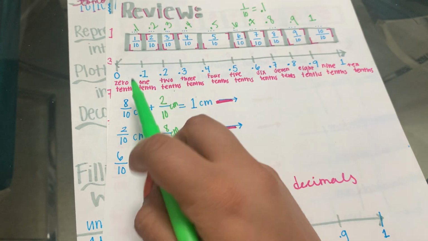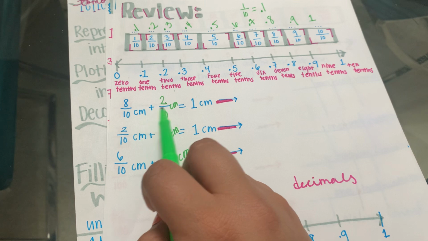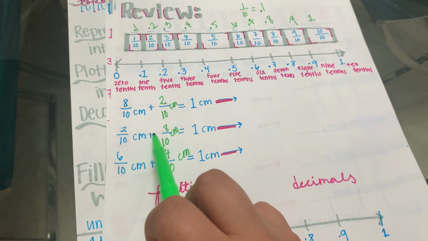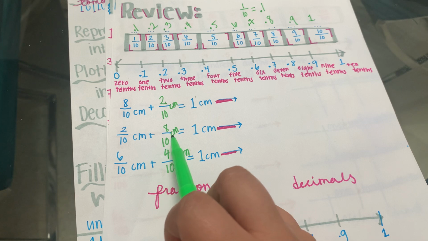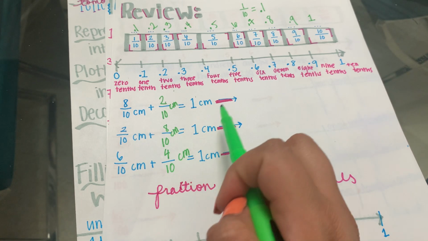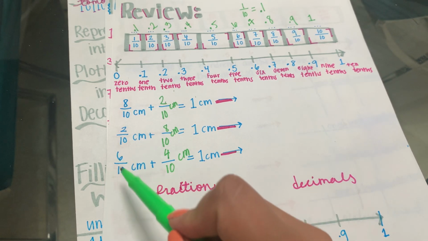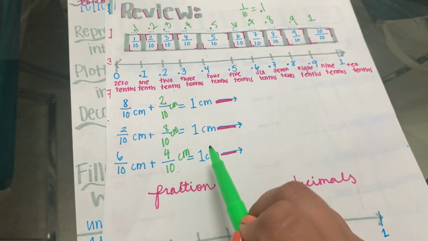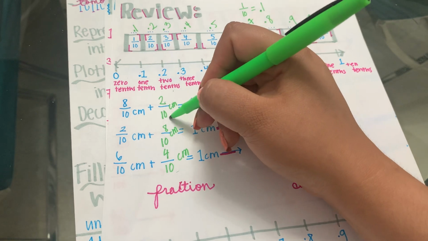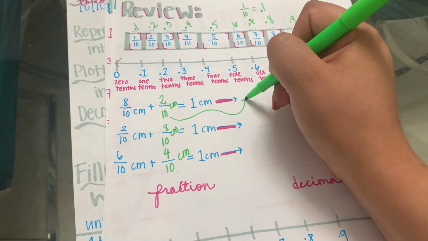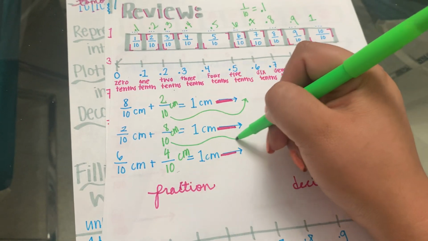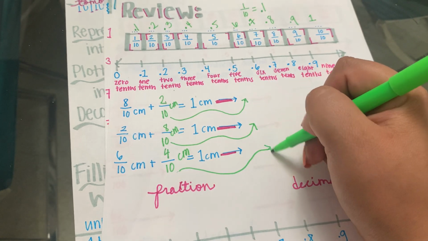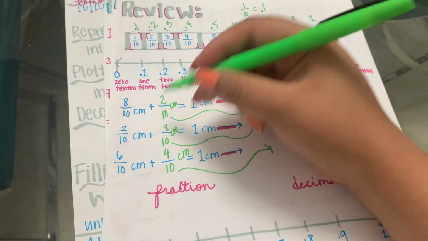Now, remember, we know 8 plus 2 is equal to 10, so 10 tenths equals 1, yep. 2 tenths plus 8 tenths is equal to 10 tenths, which is equal to 1, yes. And then 6 tenths plus 4 tenths is equal to 10 tenths, which is equal to 1. Awesome. So now I'm going to turn these numbers into decimals, just so that we look at it, hopefully not for the first time, but for the first time in the review.